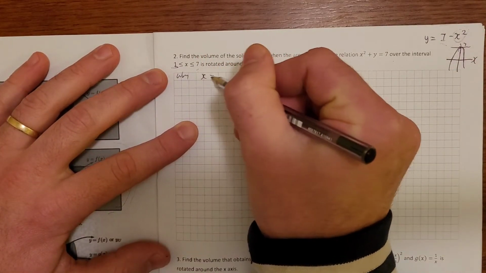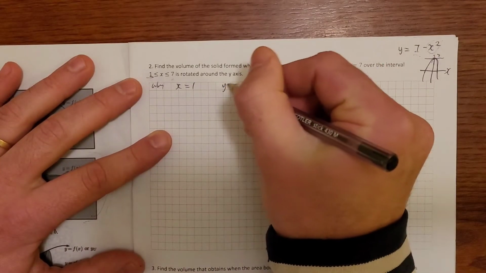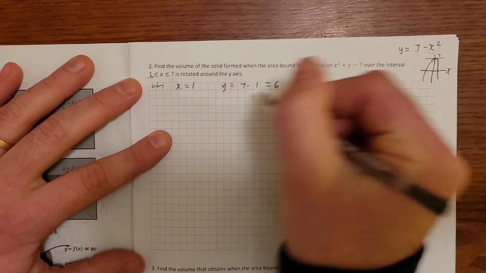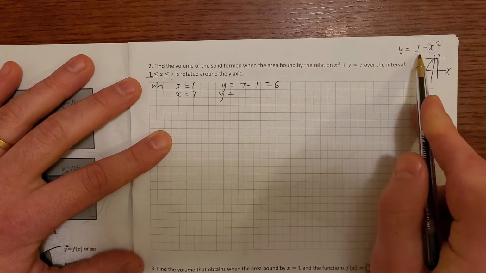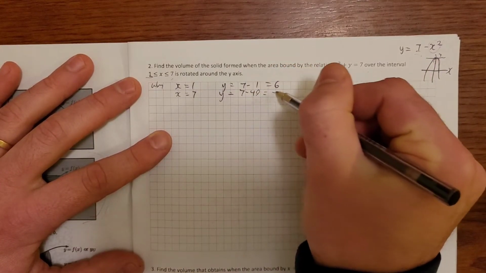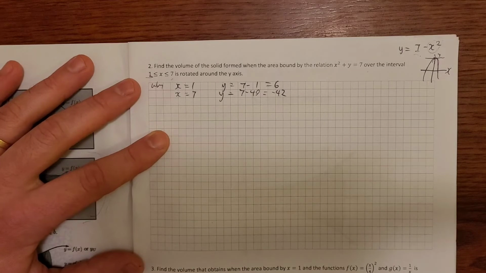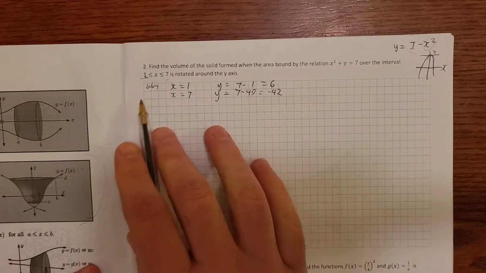When x is 1, we're going to have y equals 7 take 1, which is 6. When x is 7, y is going to be 7 take 7 squared. So that's 7 take 49, which is minus 42. So we've got the two values of y over which we're going to perform this integral.